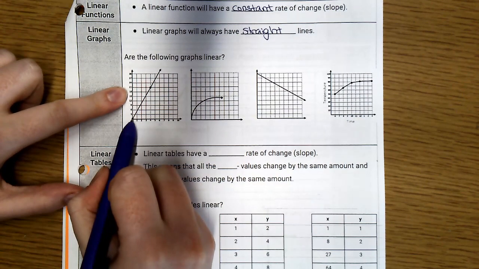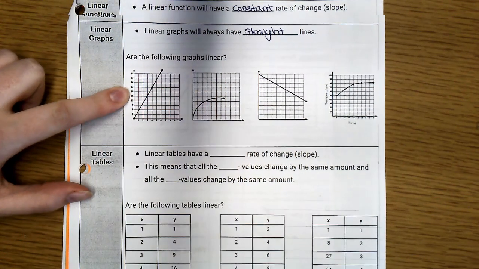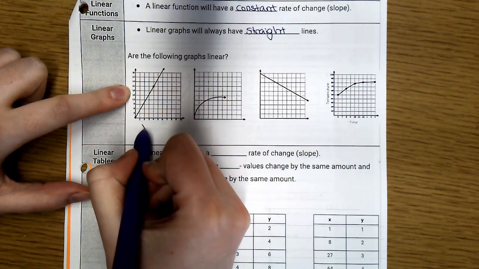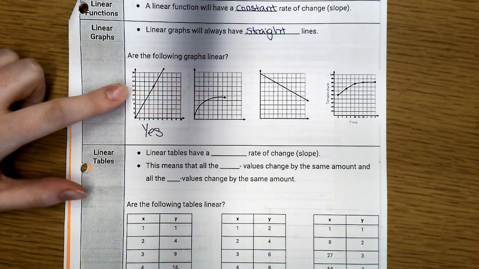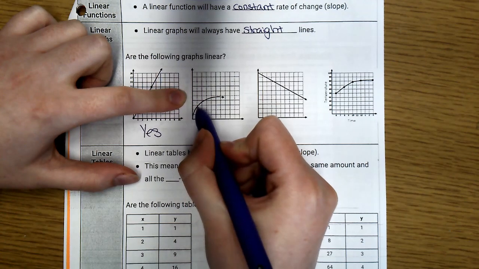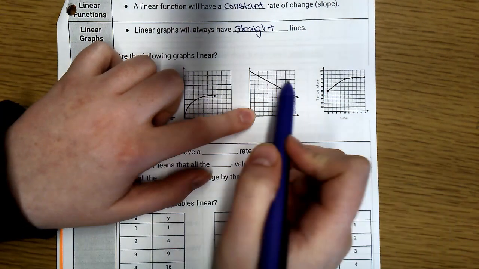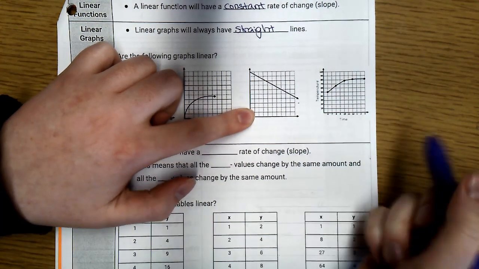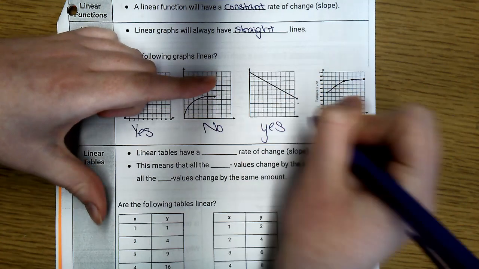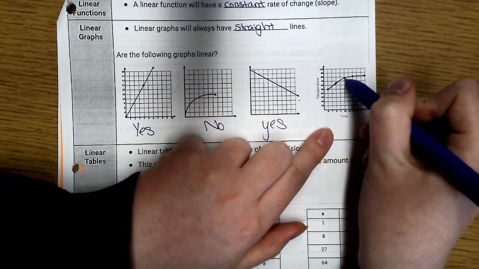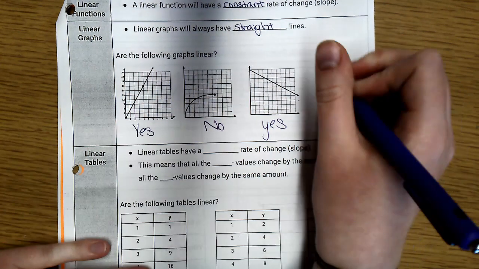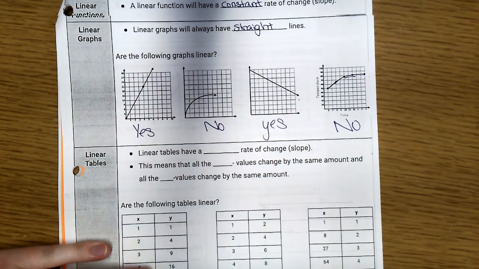So this line goes straight up, no curves, no bends. So yes, this is straight, or this is linear. Looking at this one, this takes a curve, so no, it cannot be linear. This one goes straight down, so yes, this is linear. And last one, we've got changes in direction, so no, this cannot be linear.